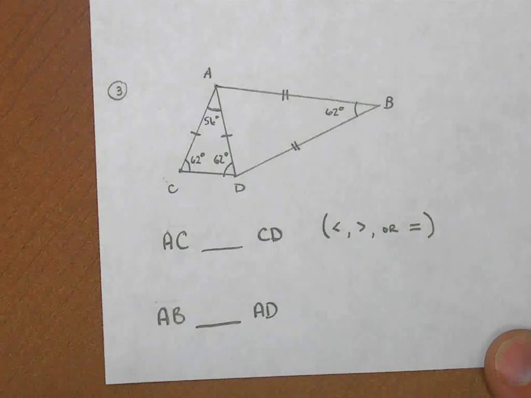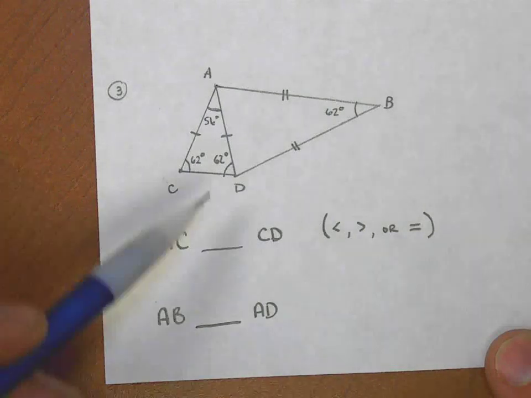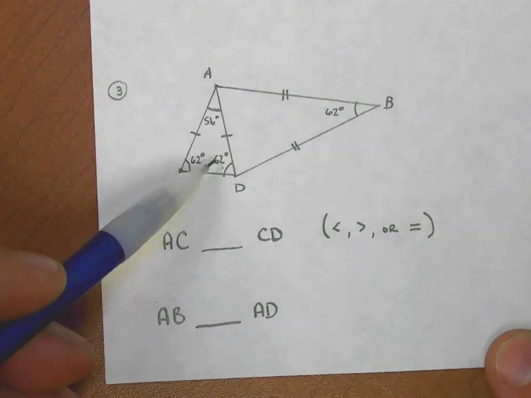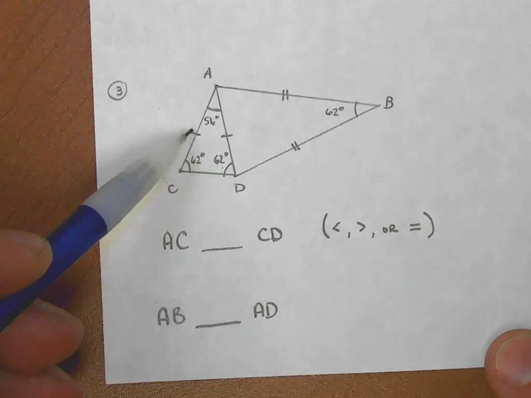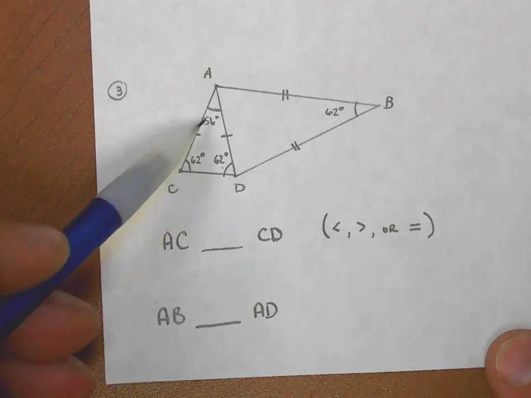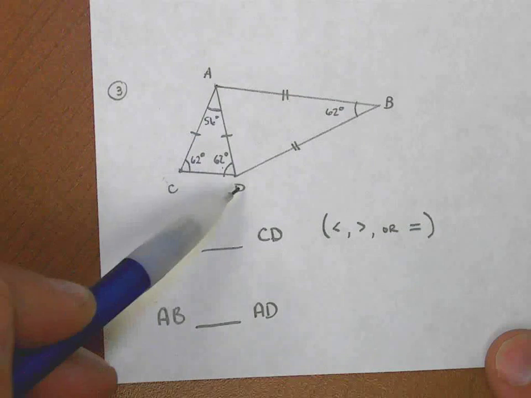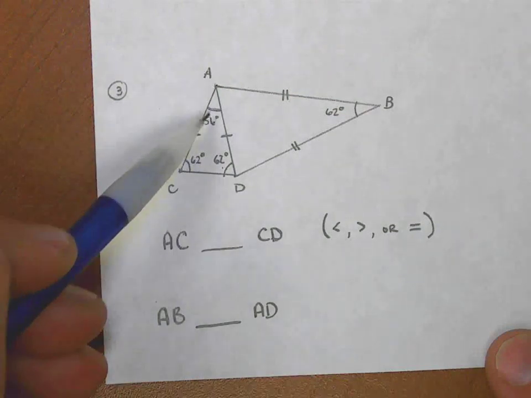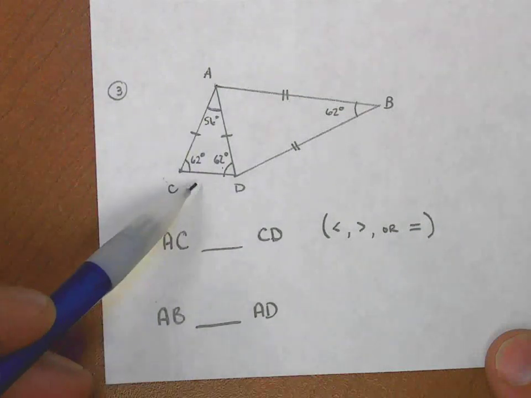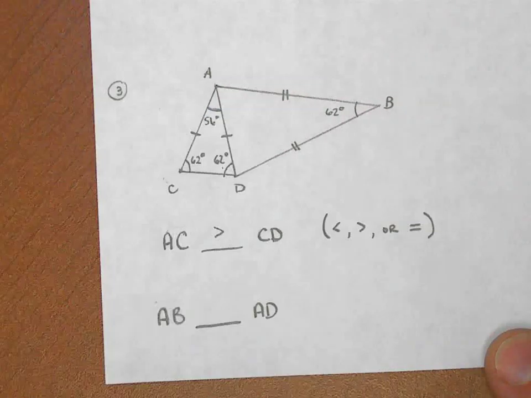Now, based on the Hinge Theorem, which we learned about in a previous video, a bigger angle results in a bigger opposite side. So if this is 62 degrees and this is only 56, that means that AC has to be longer than this side, C to D.